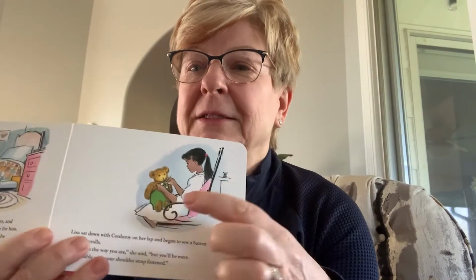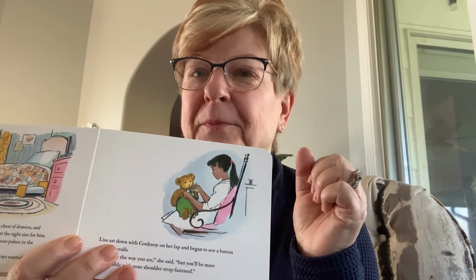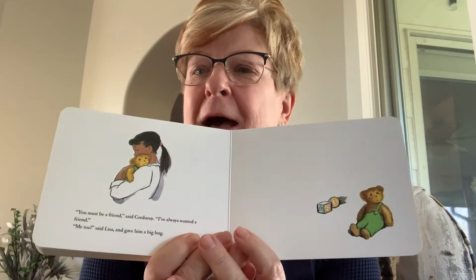Lisa sat down with Corduroy on her lap, and she began to sew a button on his overalls. "I like the way you are," she said, "but you'll be more comfortable with your shoulder strap fastened." See, she's sewing a button on him, putting his button back on. "You must be a friend," said Corduroy. "I've always wanted a friend." "Me too," said Lisa, and she gave him a big, big hug.